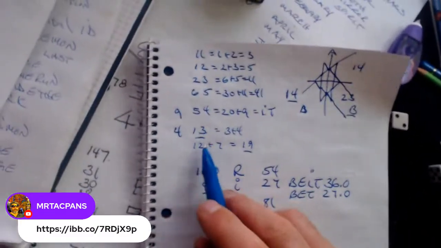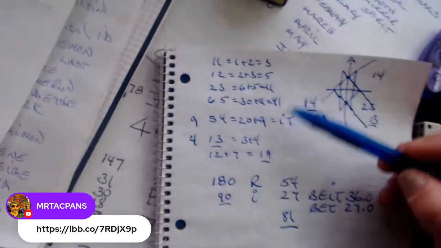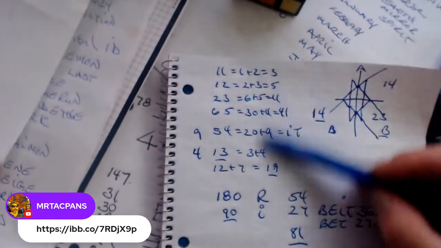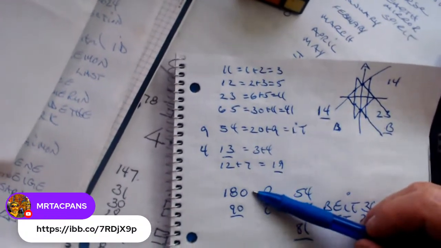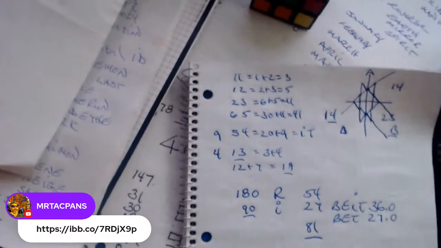Okay, just give me 2 seconds. So now we had 13 and we had 12. We had 9. Did we have 8? Did we have 8 anywhere? I don't think I got an 8 anywhere. So I'm going to have to go through the complete numbers.